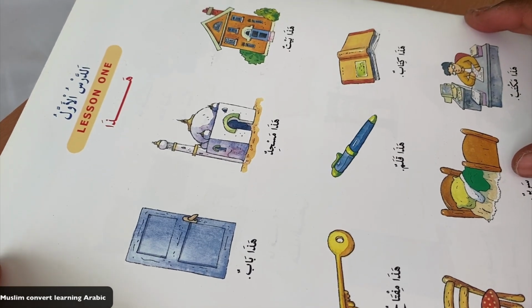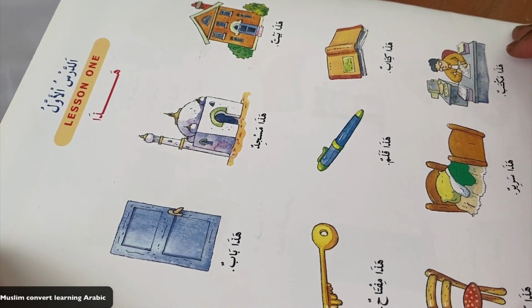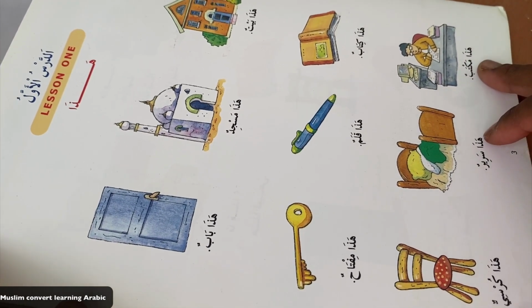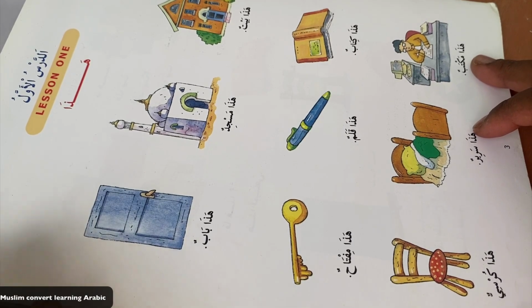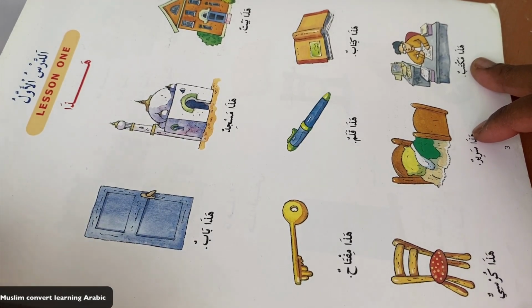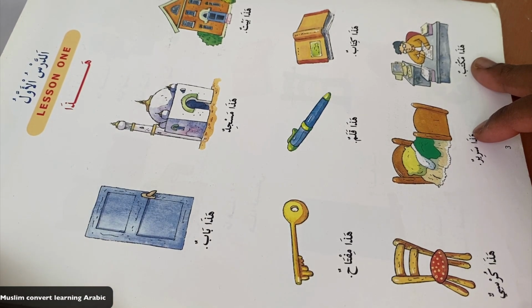I have this book which has got some words that I'm going to be practicing from. I'm going to try and increase my grammar now that I know how to write the beginning, the middle, and the end of letters. And it's now time to put all that together.